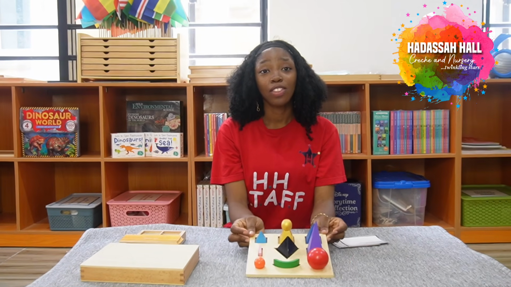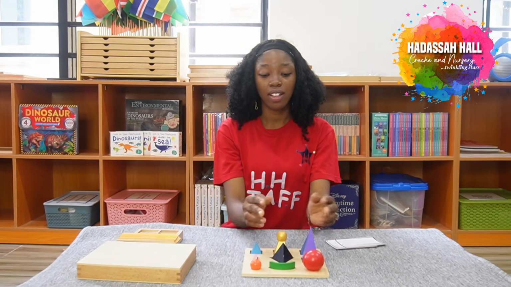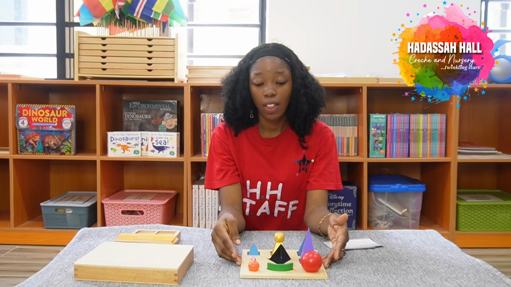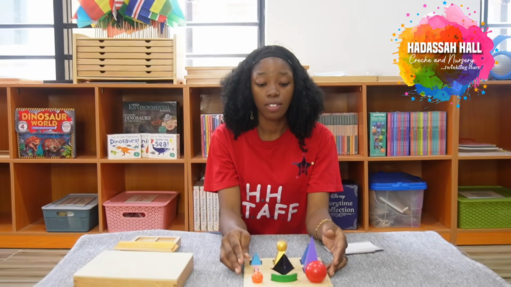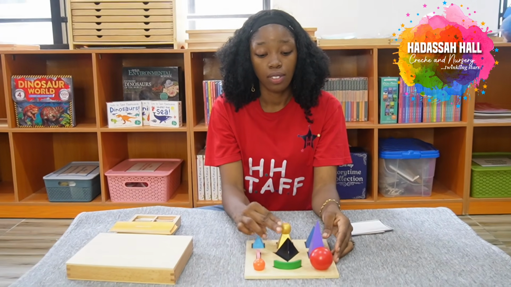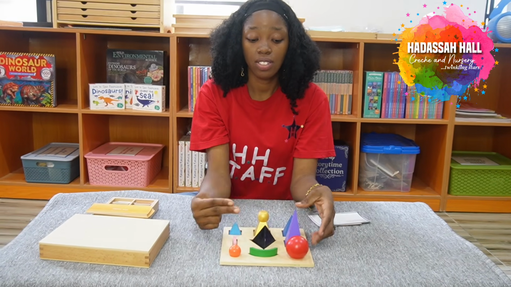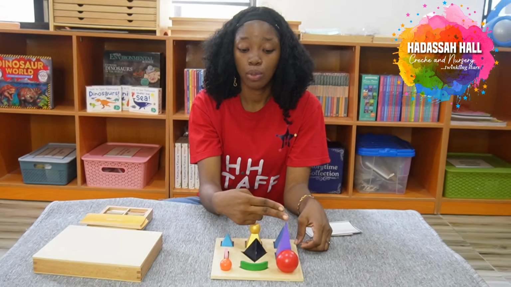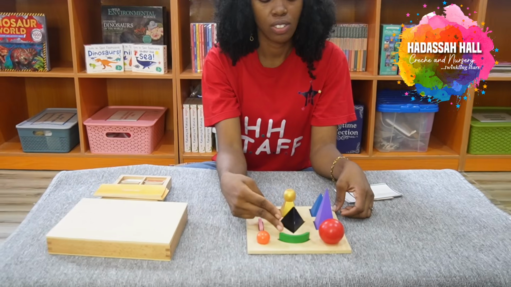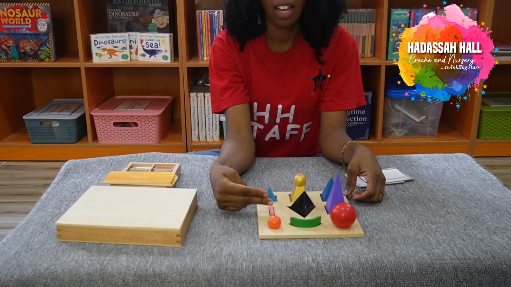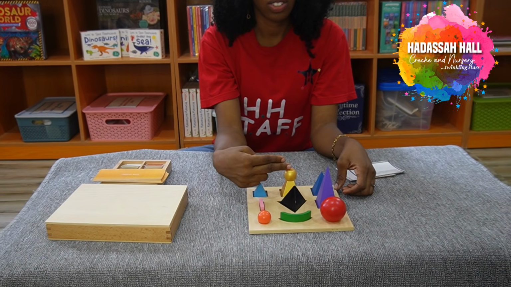Today we'll be working with the grammar box. The grammar box comprises the 9 parts of speech. We have the noun, the article, the verb, the adjective, the pronoun, the conjunction, preposition, adverb, and interjection.